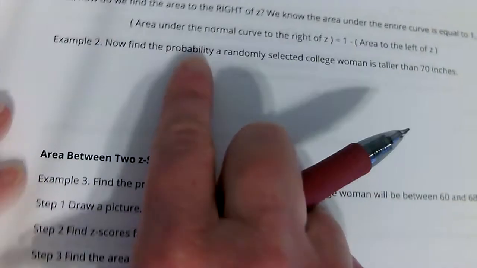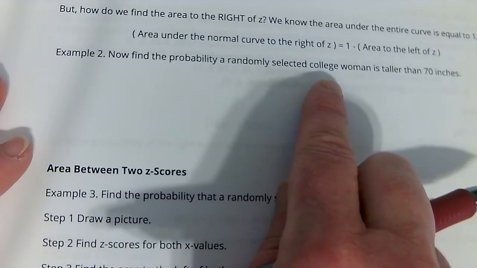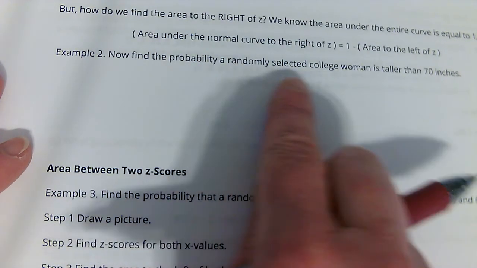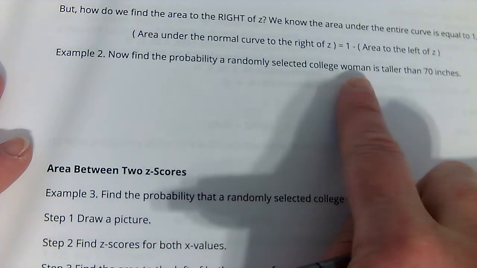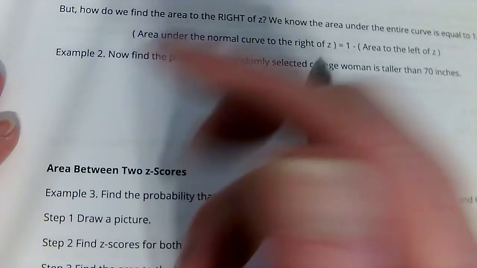Now, what if we wanted to find the area to the right? So if we wanted to find the probability of someone being taller than 70 inches?